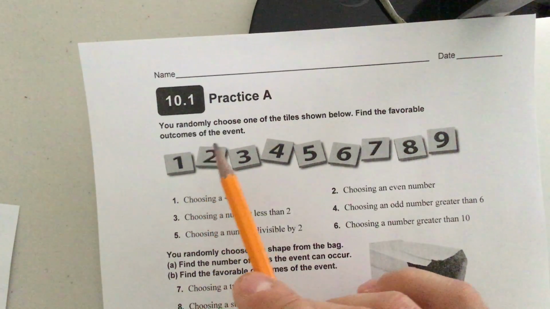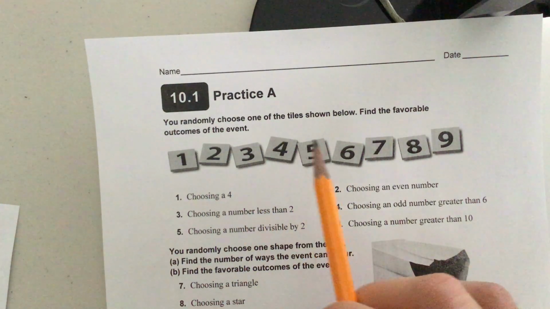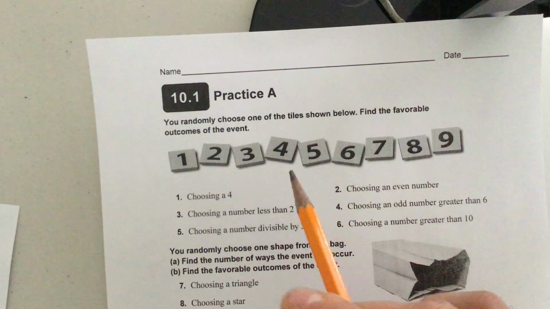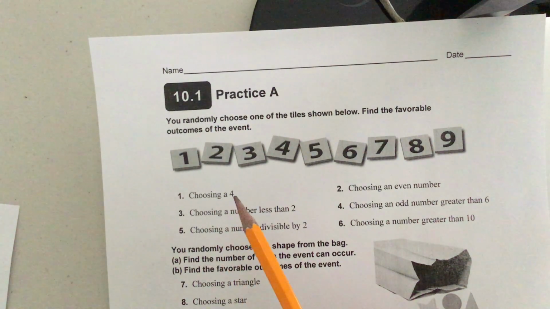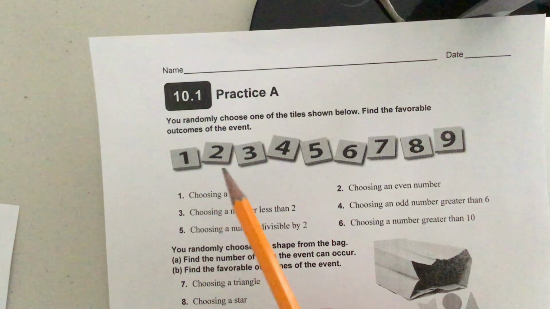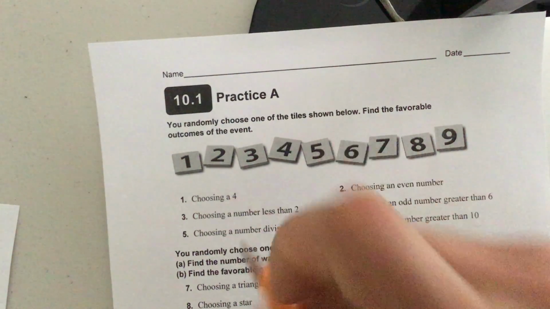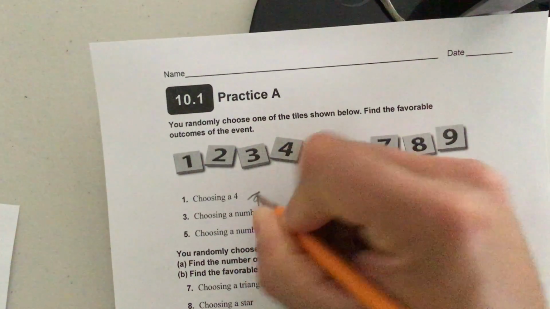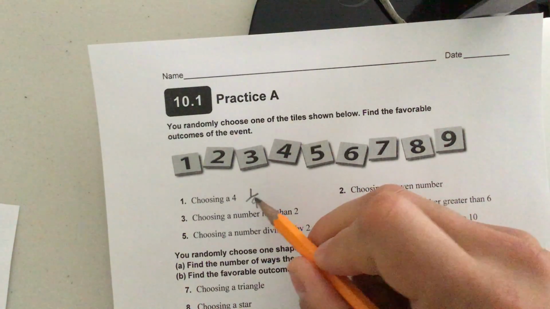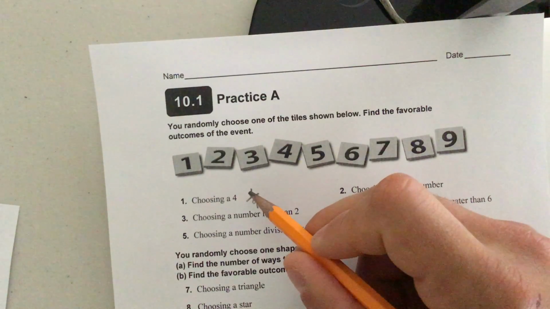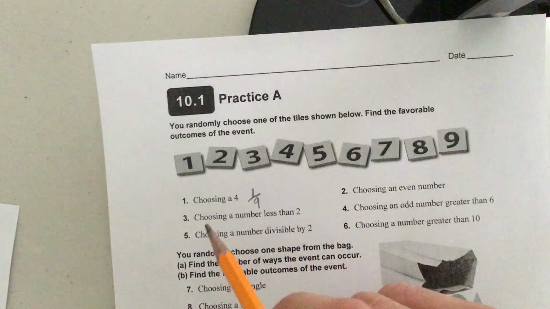Okay. So we randomly choose one event of the tiles below, find the favorable outcomes of the event. So favorable outcomes means the chances that you would think it's going to happen. For instance, the chances that we choose a 4. Well, it doesn't take a rocket scientist to realize there's 9 tiles. The 4 is 1 out of the 9 tiles. It's tempting to put a 4 there because it's the number 4, but no, it's 1 out of the possible 9 tiles. Chances of that happening 1/9.